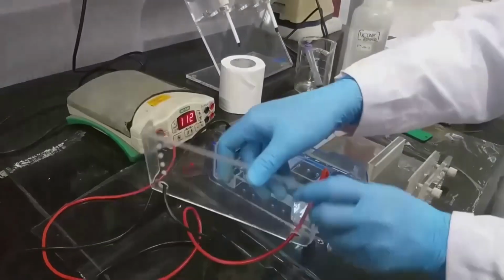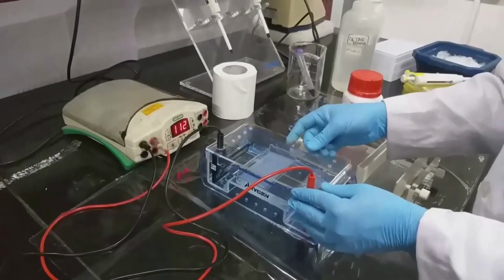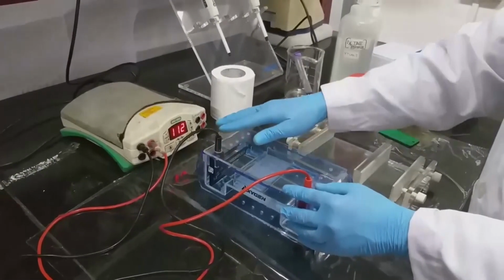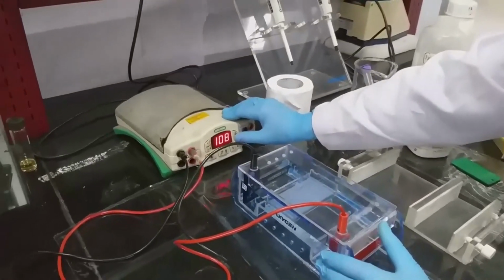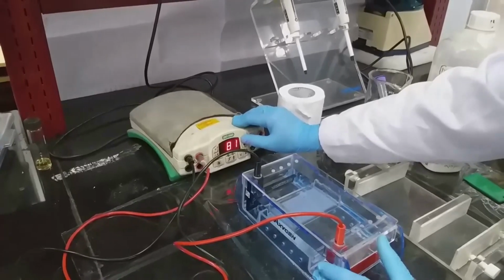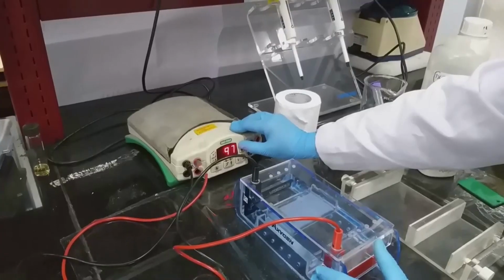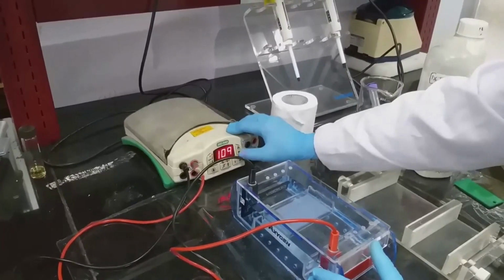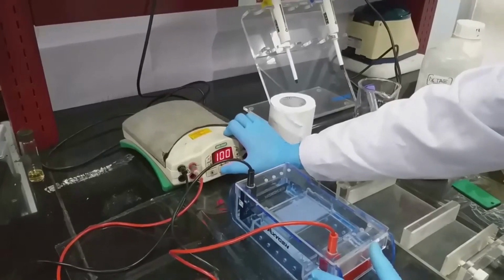The loading is over. We have to cover the electrophoretic apparatus with the lid and adjust the voltage. Then start run.